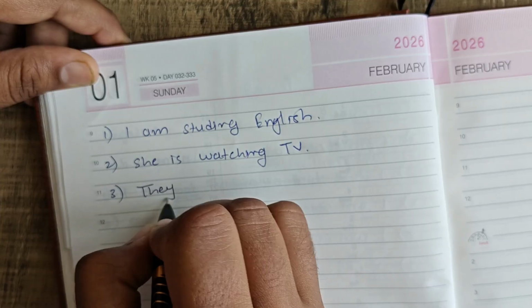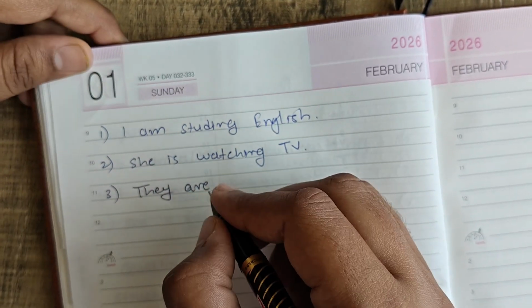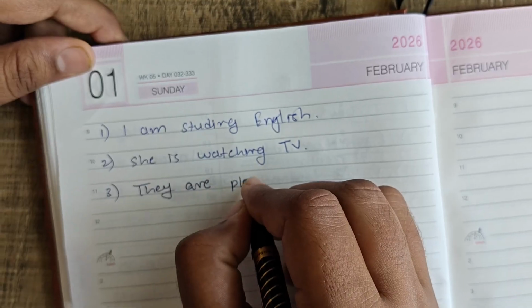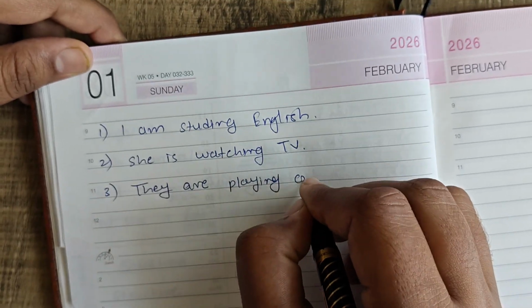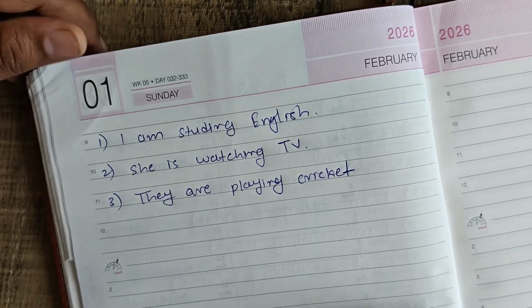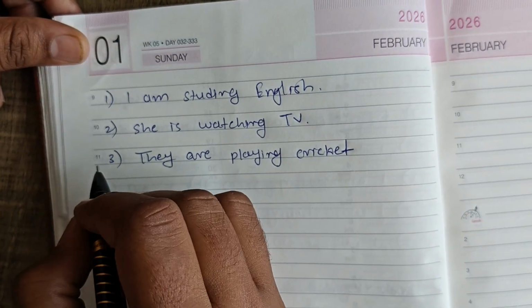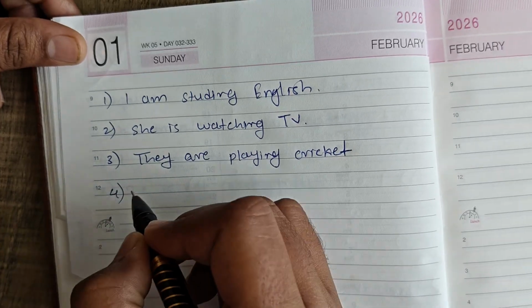We have seen this example before as well. They are playing cricket. We are learning grammar. Okay, right now what we are doing, we are learning grammar.